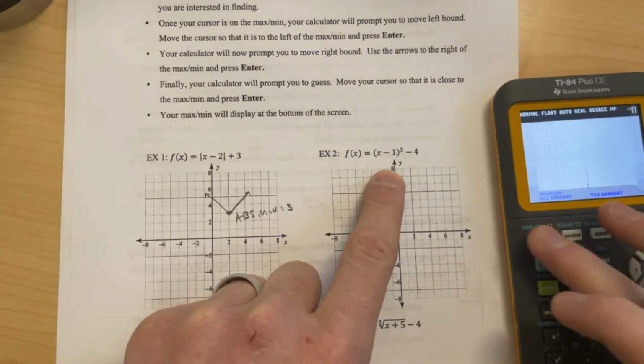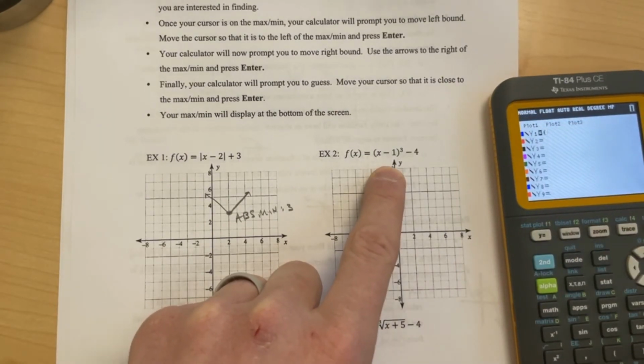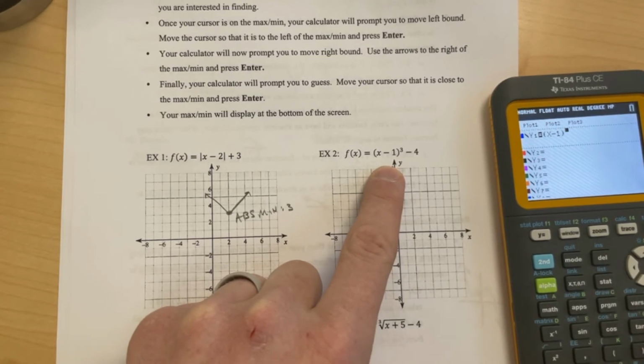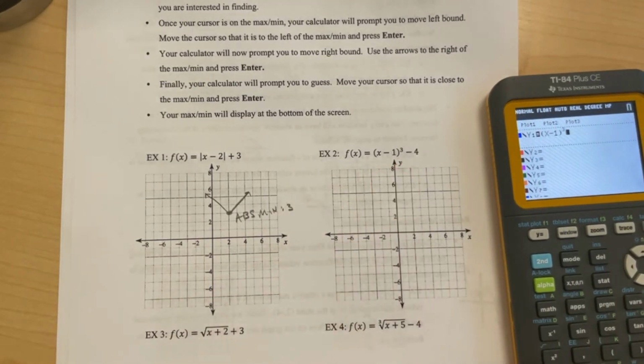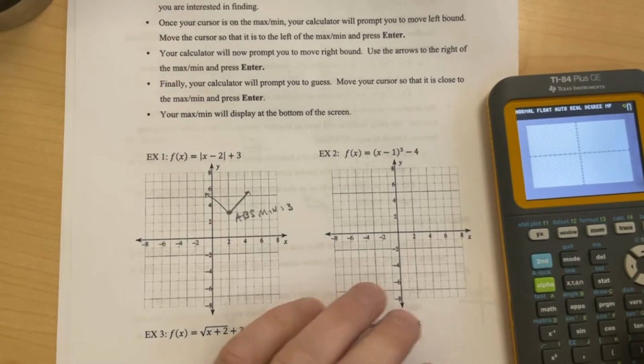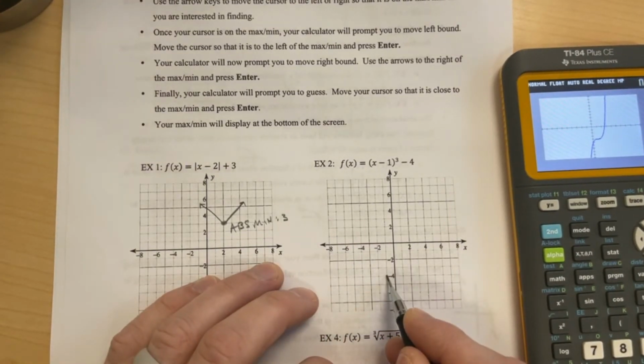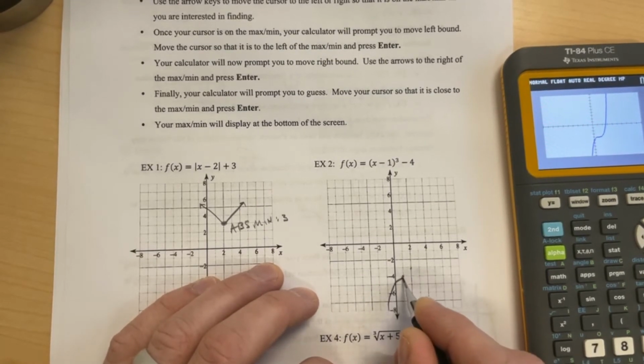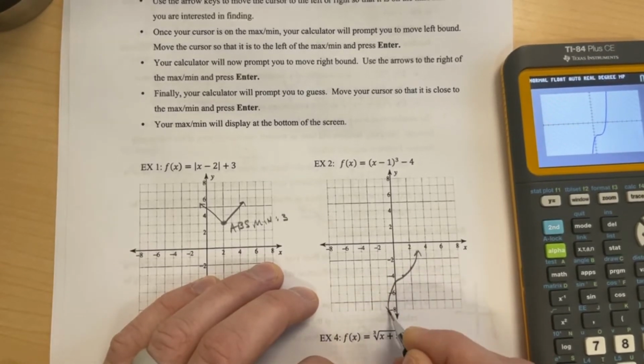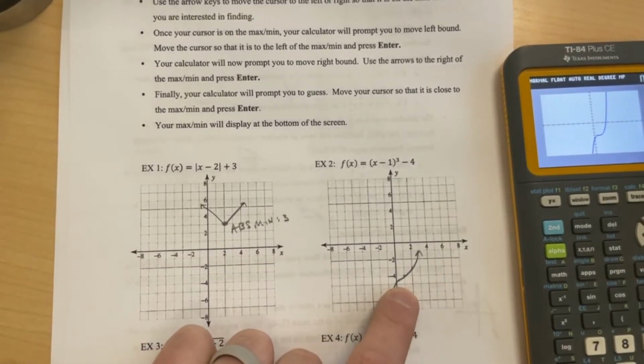That's our minimum y value for this function. If we look at this next one, let's put some parentheses, x minus 1 to the third power. Get out of the exponent now, do minus 4. And we get a function that looks kind of like this. Maybe that's a bad sketch on my graph, but I wanted to do it quickly.